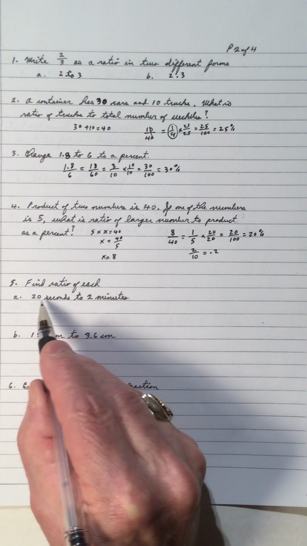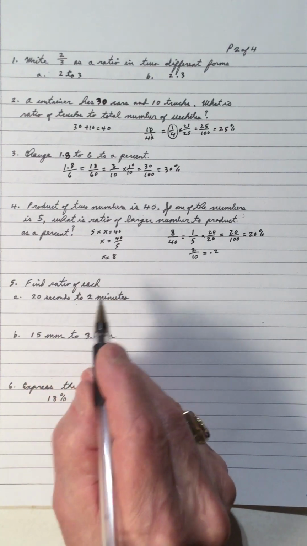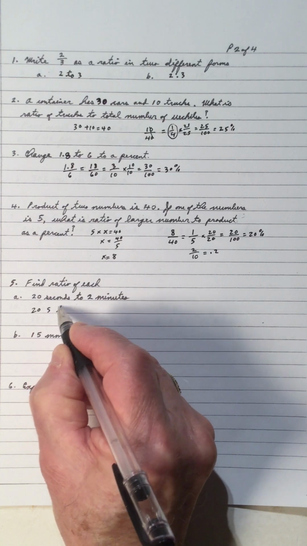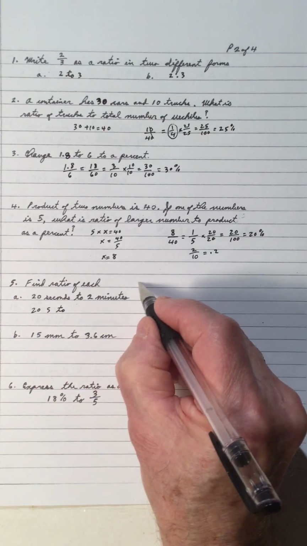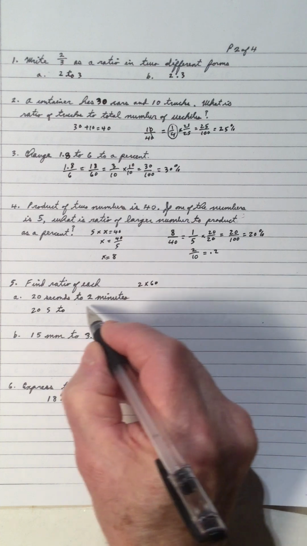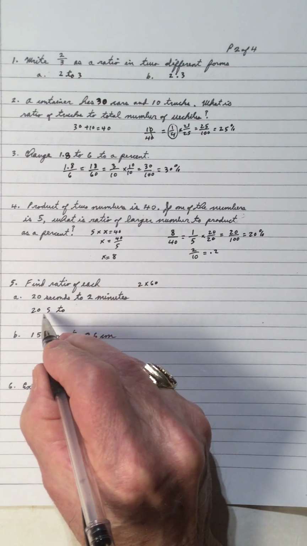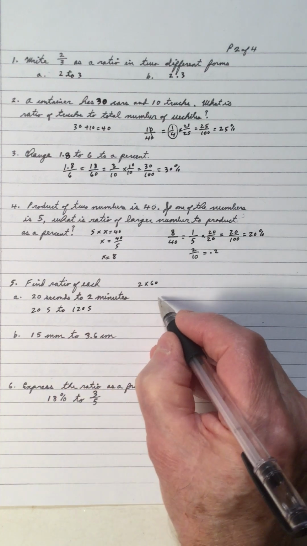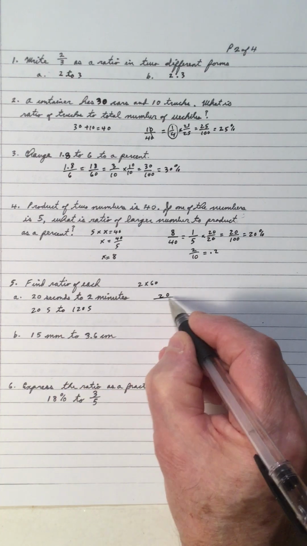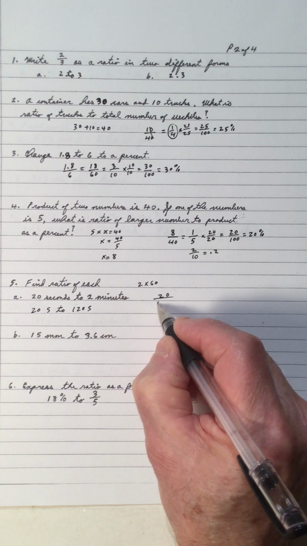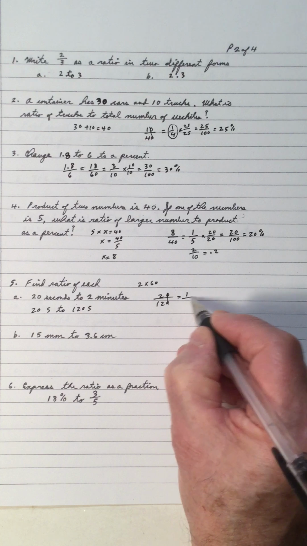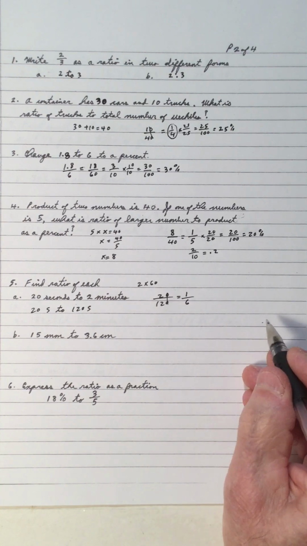Find the ratio of each. 20 seconds to 2 minutes. They've got to be in the same units. There's 60 seconds in a minute, so that's 20 seconds to 120 seconds. So the ratio is 20 over 120. Cancel the zeros. 2 into 2 goes once, 2 into 12 goes 6. So the ratio is 1/6.